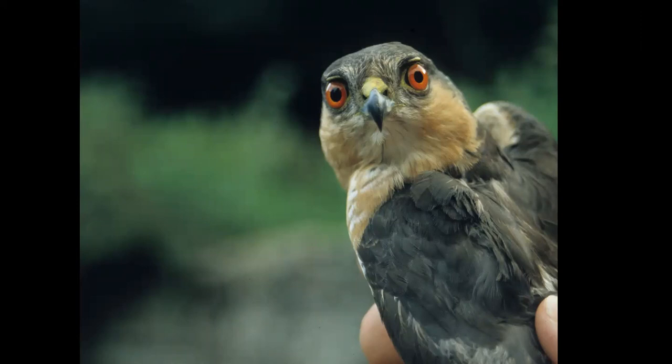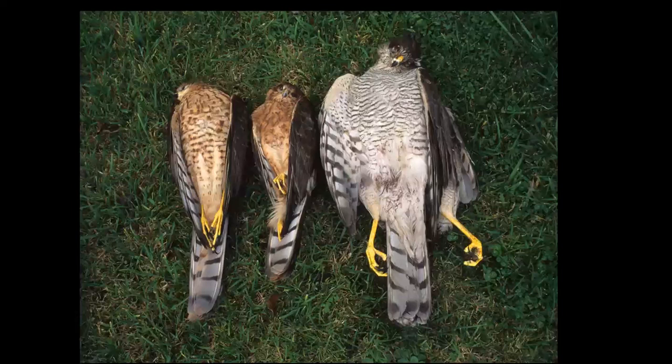Just to re-emphasize the massive difference in size, what you're looking at here is two males and a female. These are two immature males, but fully grown. So they would never have been bigger than that, even if they reached adult plumage. This is an adult plumage, fully grown female.